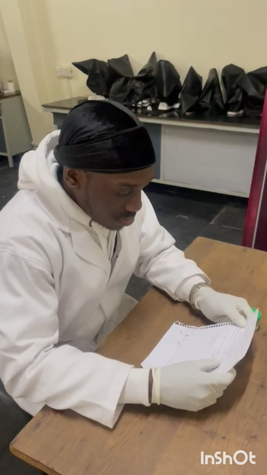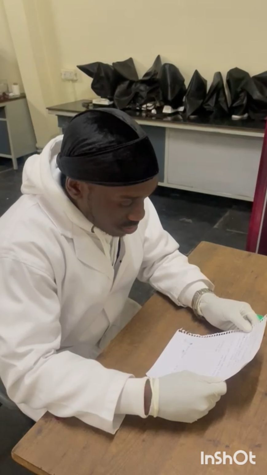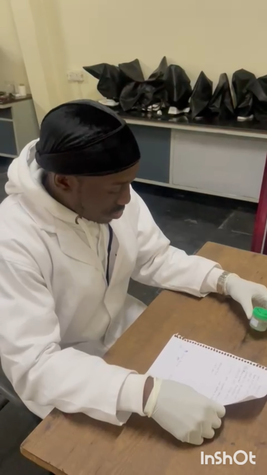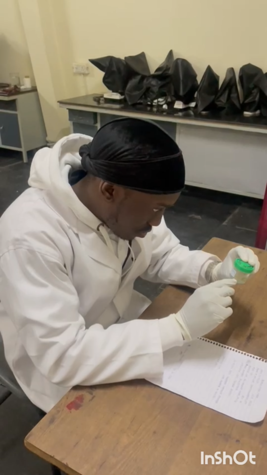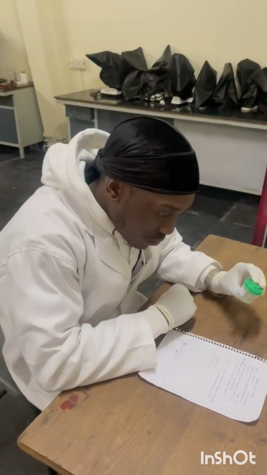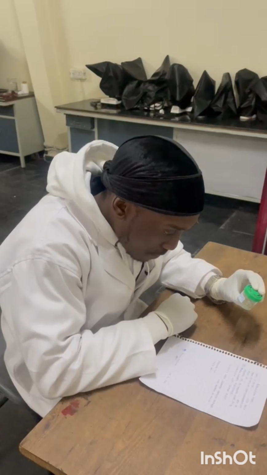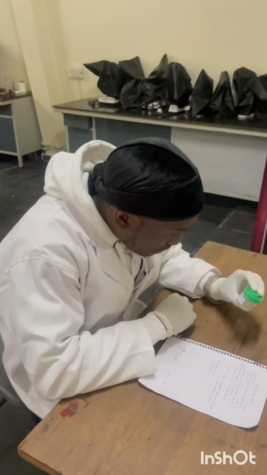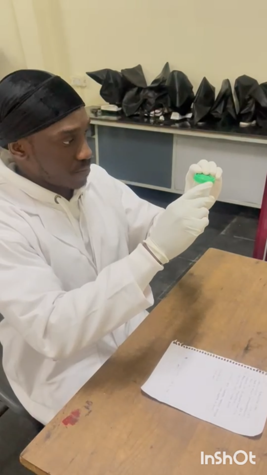The next stage is data entry and tracking. Entering the sample's information into the laboratory database or tracking system. Tracking the sample's progress throughout the testing process. Proper sample reception is crucial in histopathology as it sets the stage for accurate and reliable diagnostic testing. Here are the importance and implications of proper sample reception.